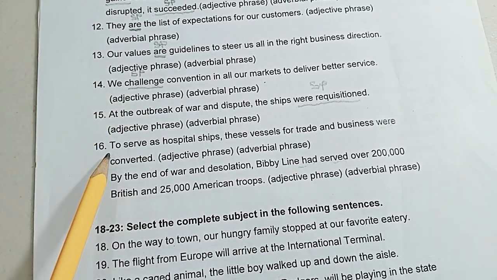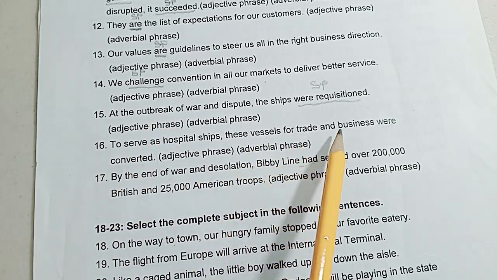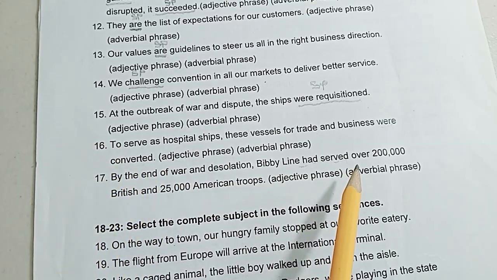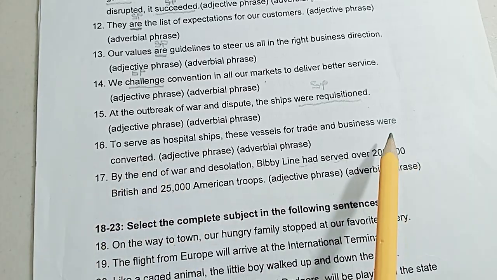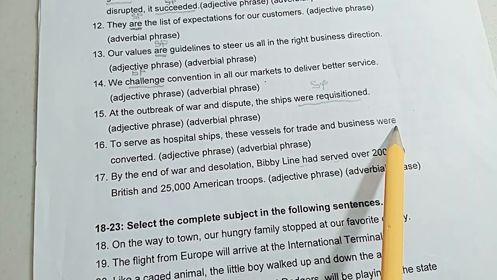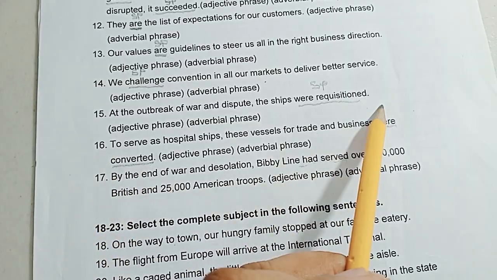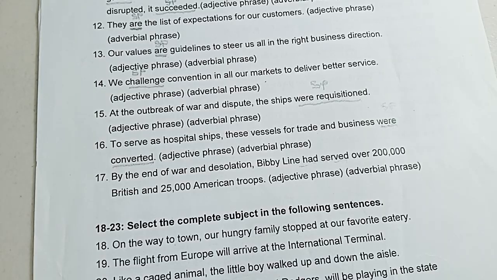Number 16. To serve as hospital ships, these vessels for trade and businesses were converted. Your simple predicate is were converted. Number 17.